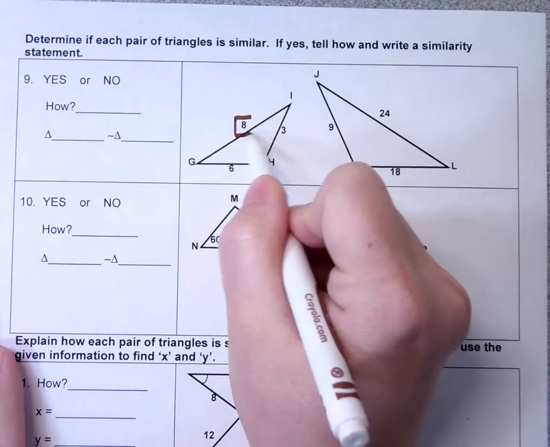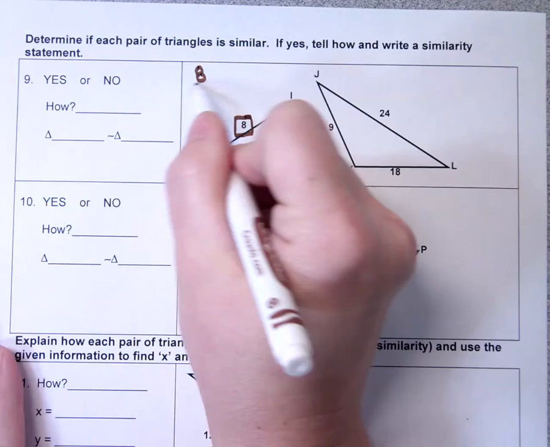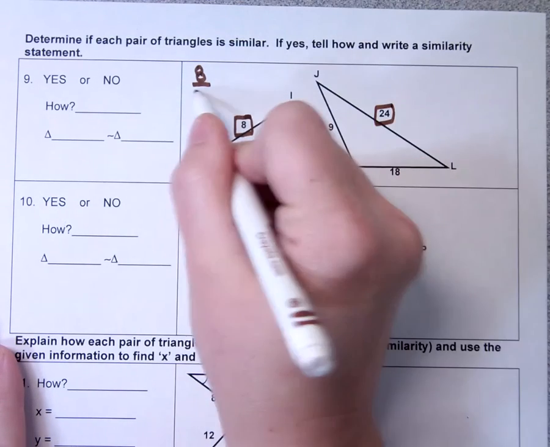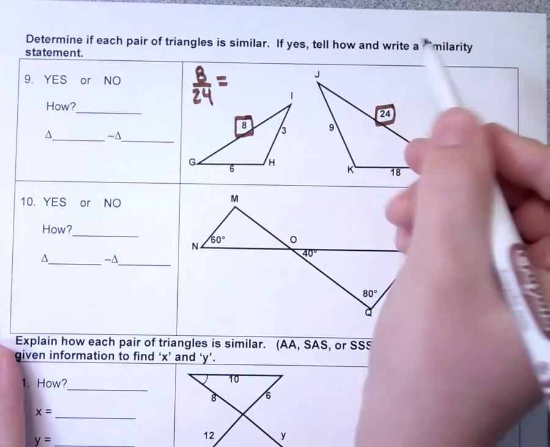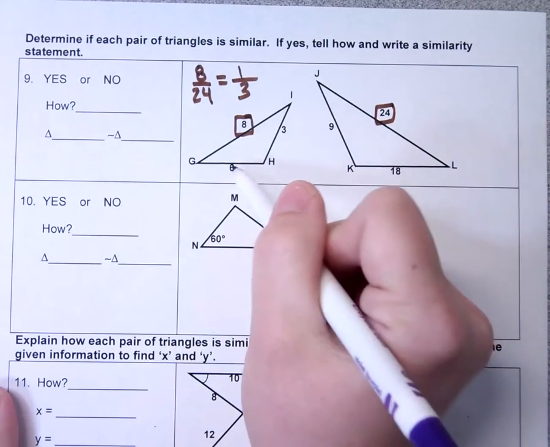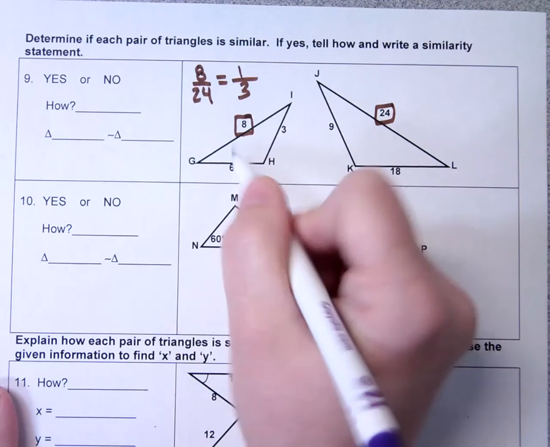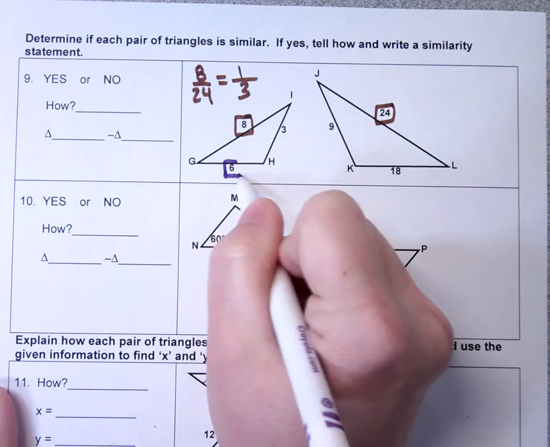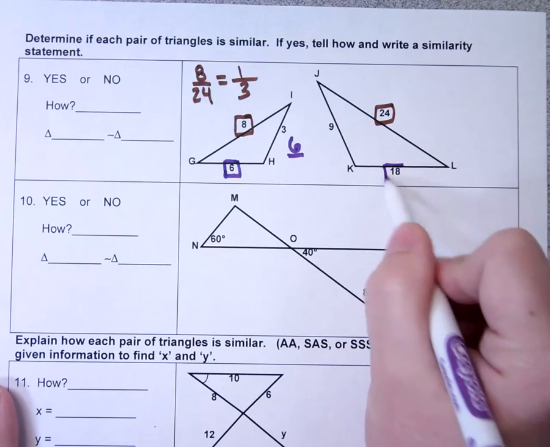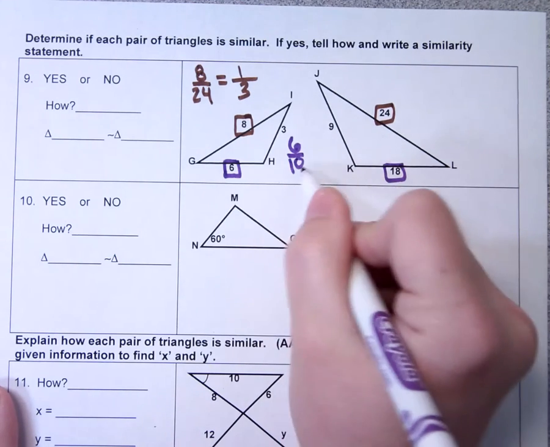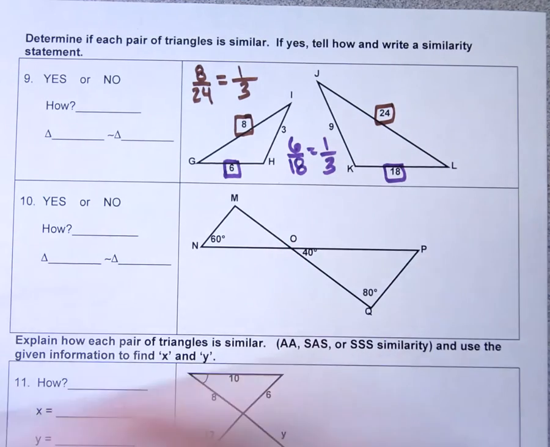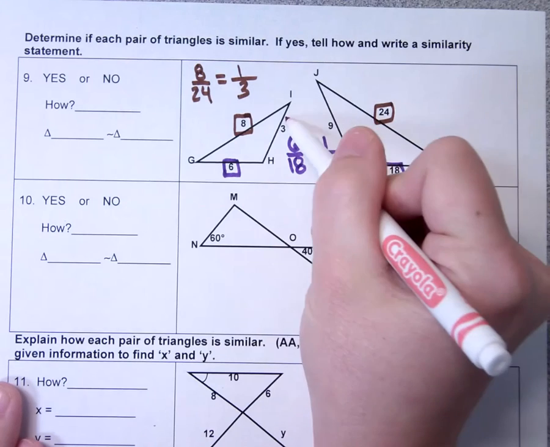I'm going to start with this 8. What do you think we can compare the 8 with on the other triangle? The 24. And what does 8 over 24 reduce to be? 1 over 3. Now let's pick another side. Since I started with the left triangle and I went to the right, I'm going to do the same thing. I'm going to pick the 6. And what do you think I can compare the 6 with? The 18. What do you get if you reduce 6 over 18? 1 over 3. Okay, now I just need to verify the third sides.